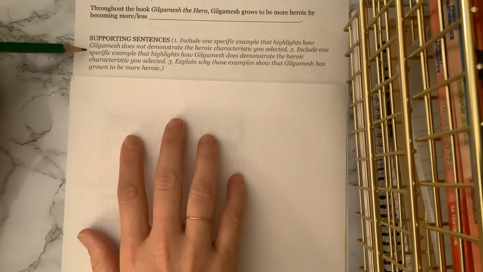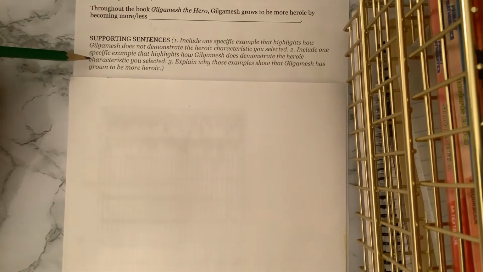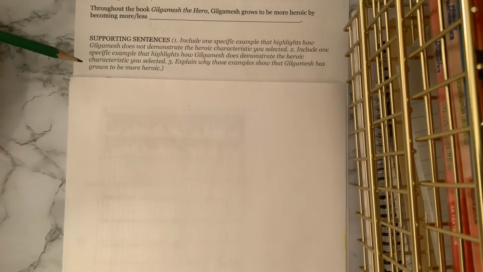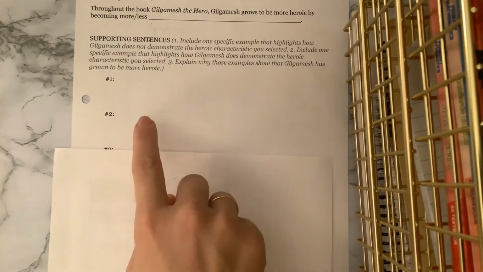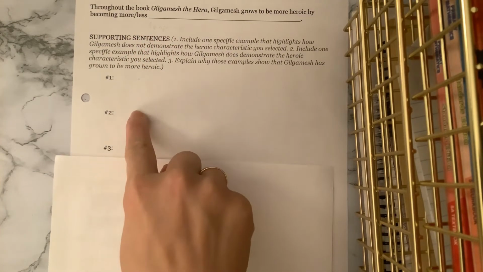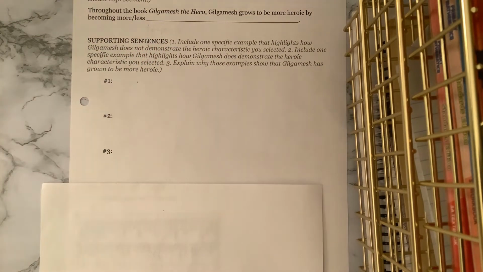Your second sentence tells you to include one specific example that highlights how Gilgamesh does demonstrate the heroic characteristic you selected. Again, looking at your chart, you're going to find a place where you have a plus, and then that's your example. You really shouldn't have to do too much flipping through your book to find those examples. And then step 3, you want to explain why those examples show that Gilgamesh has grown to be more heroic. And I forgot, we'll come back and work on this after we go through the whole thing. So you're going to see supporting sentence 1 goes here. Supporting sentence 2 goes here, supporting sentence 3 goes here.